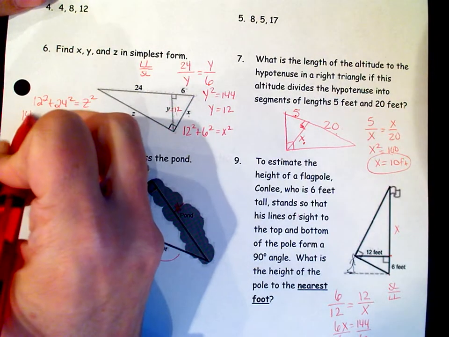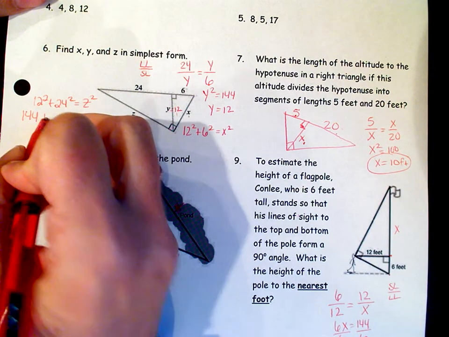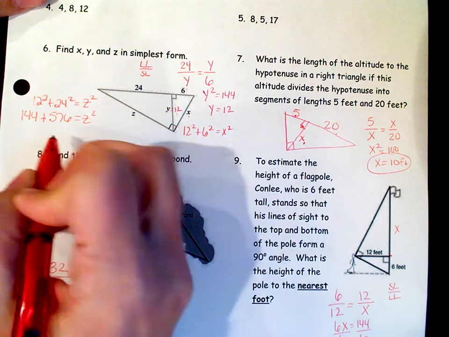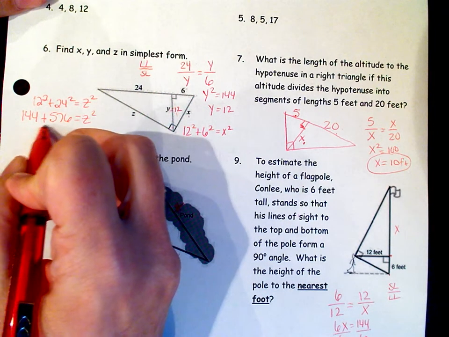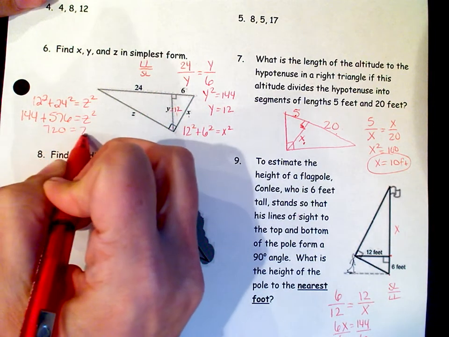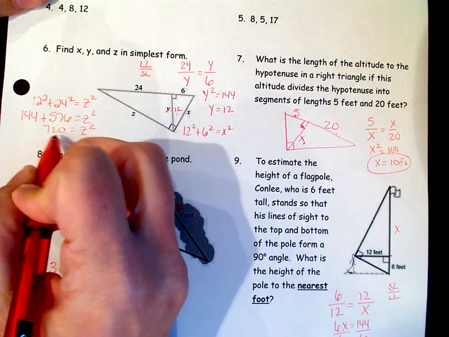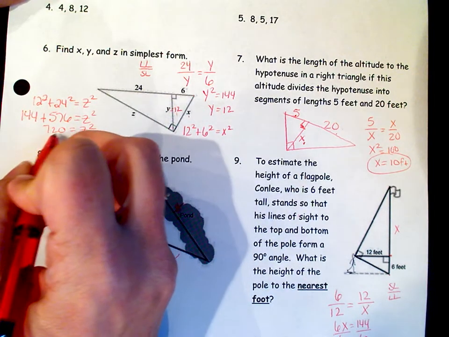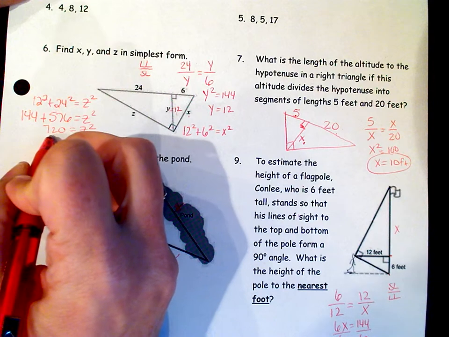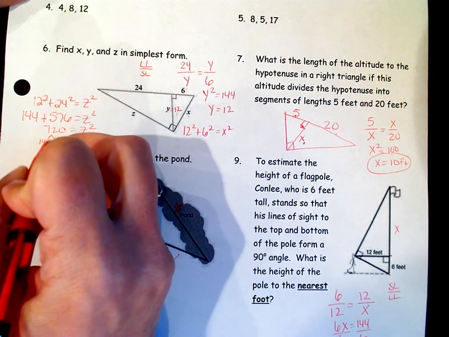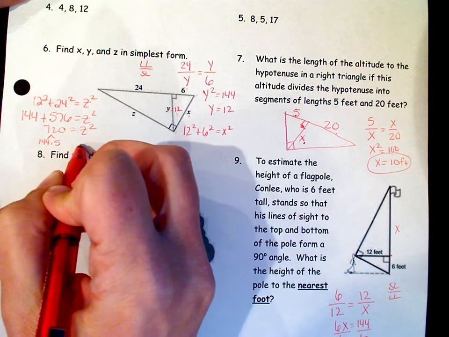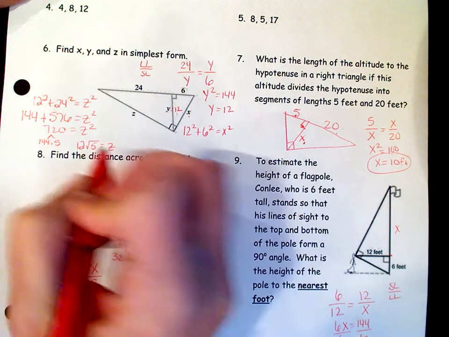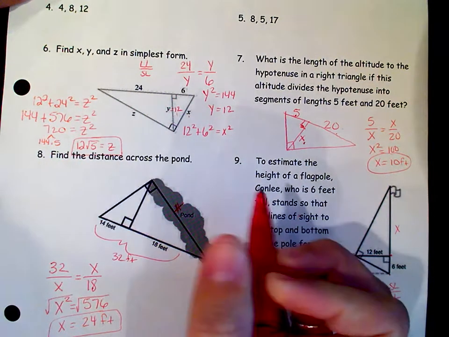This is going to give you 144 plus 576 equals z squared. And when you add those together, you get 720. And 144 goes into 720. It's 144 times 5. So 12 square roots of 5 is equal to z.